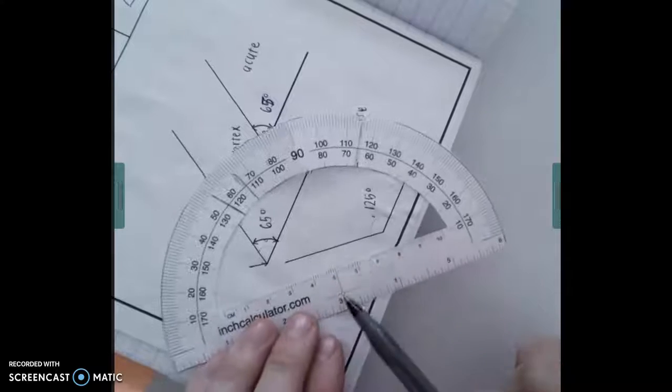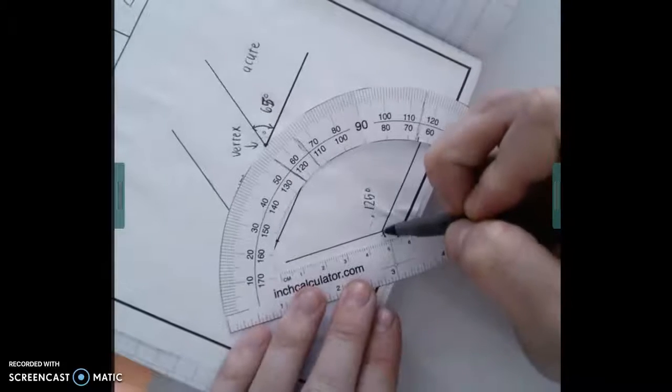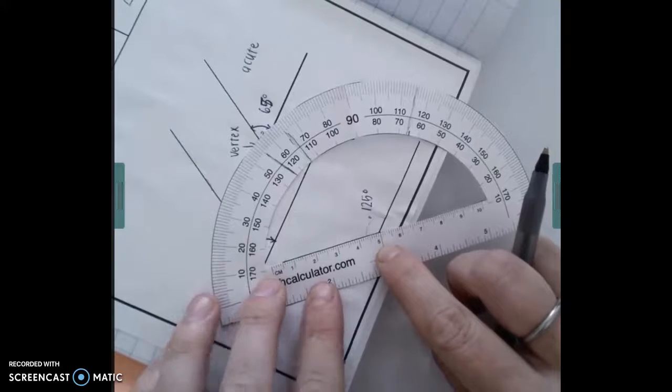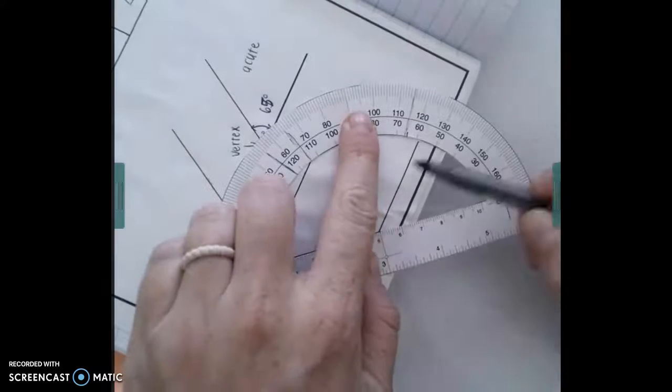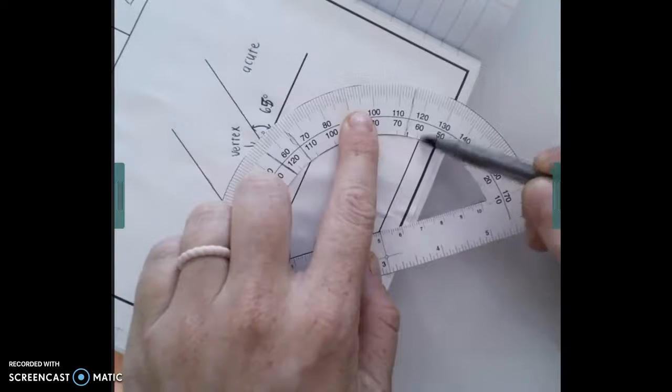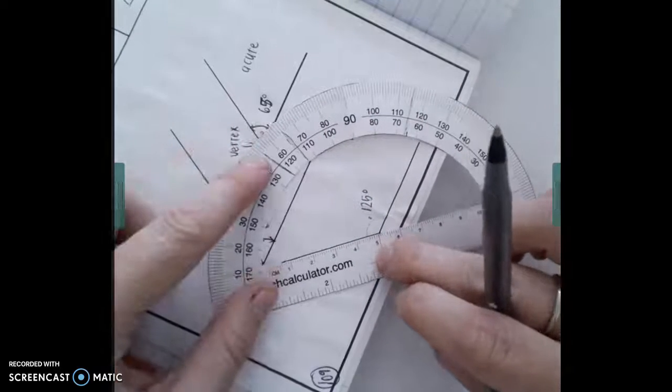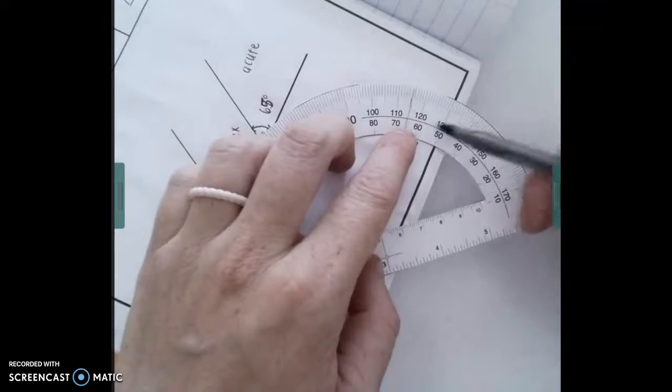Let's try with the other side. I can do the same thing with this one. I'm going to line it up with that vertex where it touches, line up my bottom line with my protractor, and see where the line extends out. We get close to 125. I'm just going to the nearest fives. So 125 would be my measure.